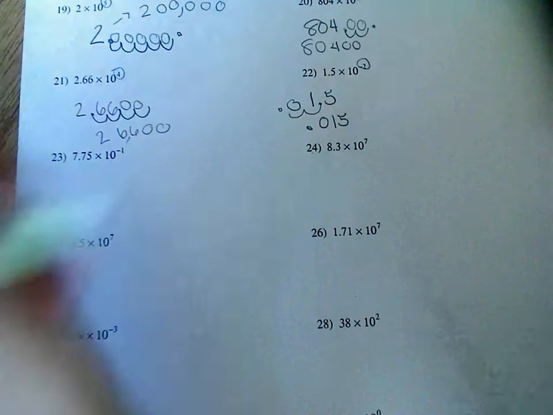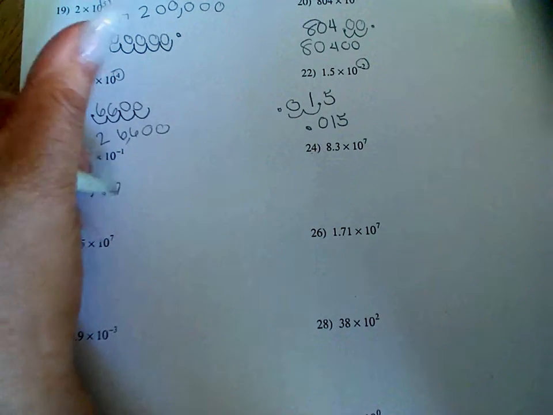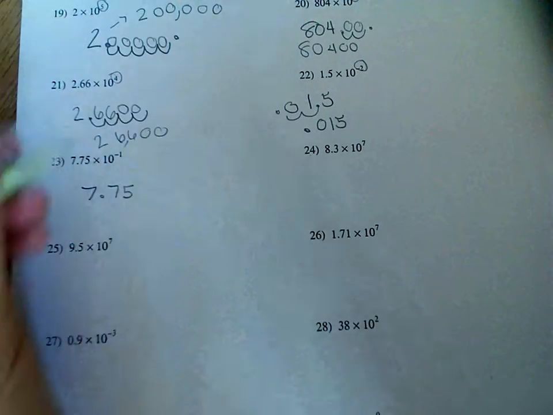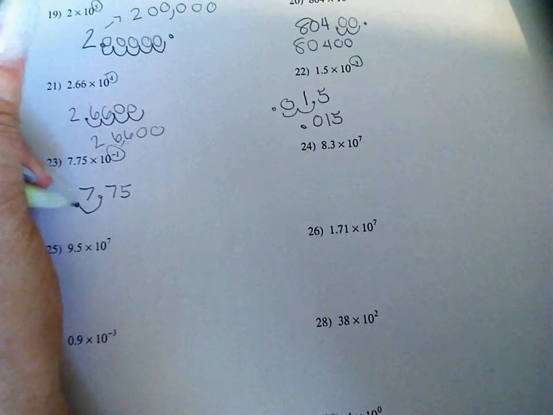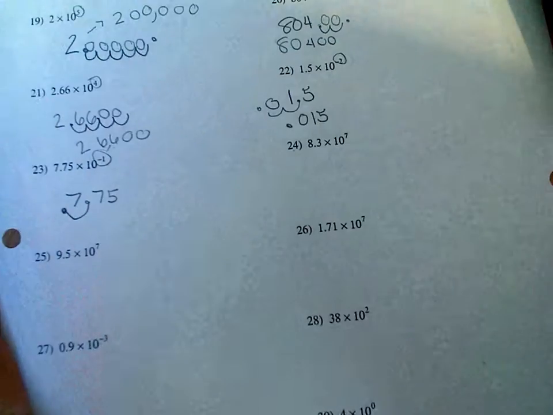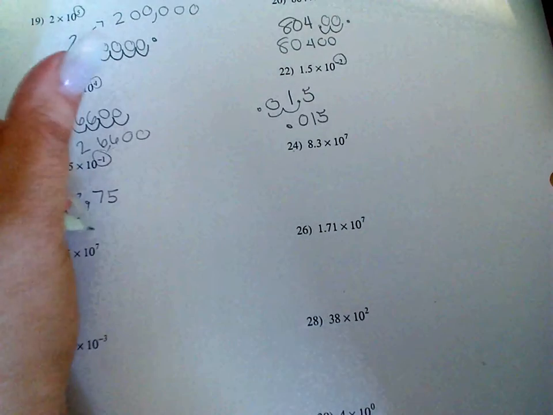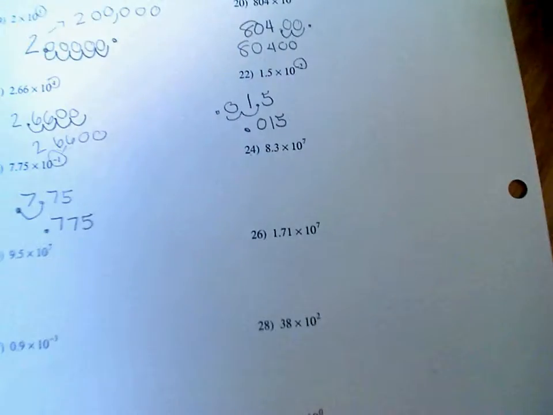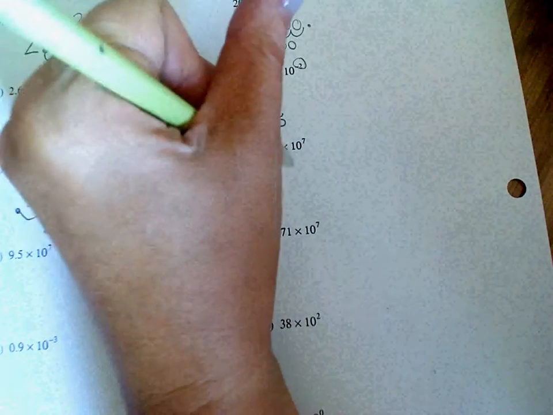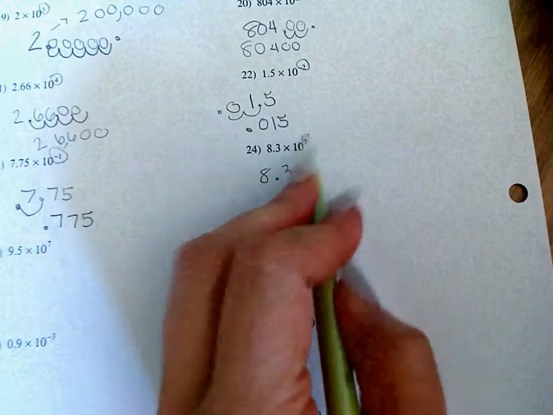Okay? 7.75 times 10 to the power of -1. It's a negative exponent, so you move it left 1 decimal place, excuse me. And that's 0.775. Okay? 8.3 times 10 to the power of 7.